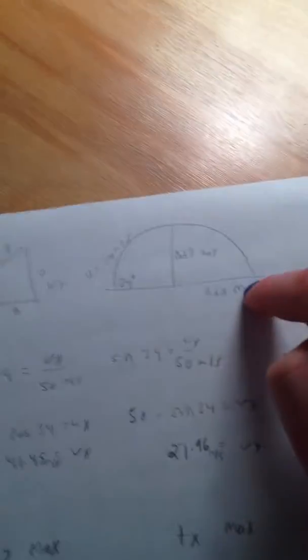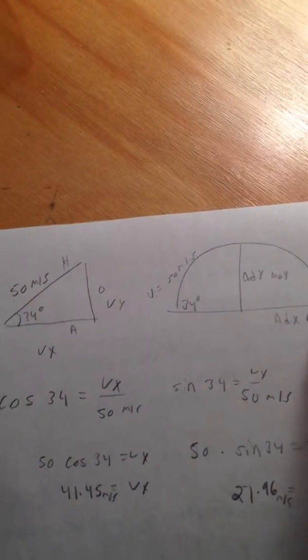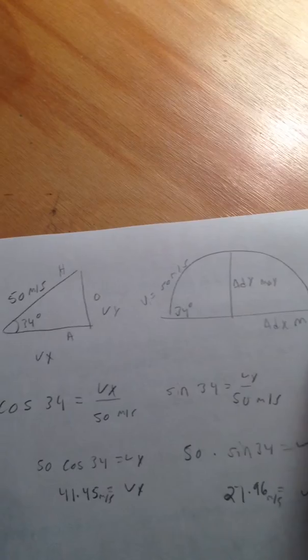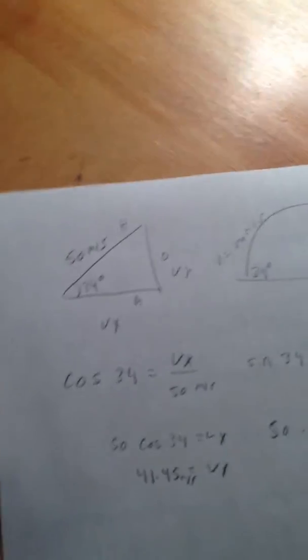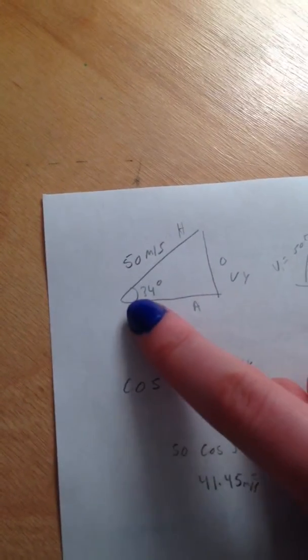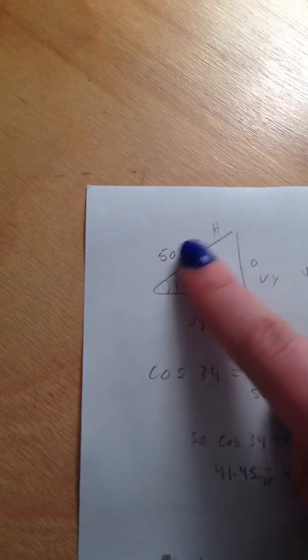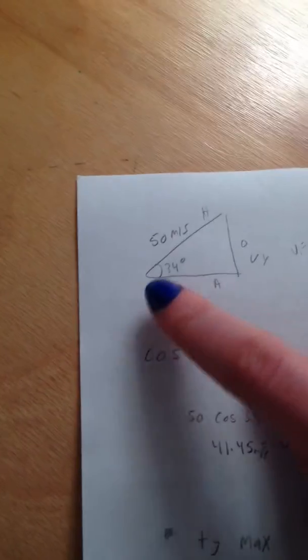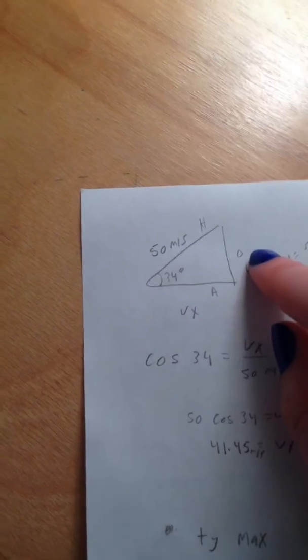So I did problem number 1. I started by drawing a picture of the golf ball and how it would go in a parabola, labeling my dy max and my dx max, and labeling the variables I was given. And then I drew it in a triangle to show that the angle was 34 degrees and the velocity that was given was 50 meters per second. And I drew it in the triangle with the Vx and the Vy.